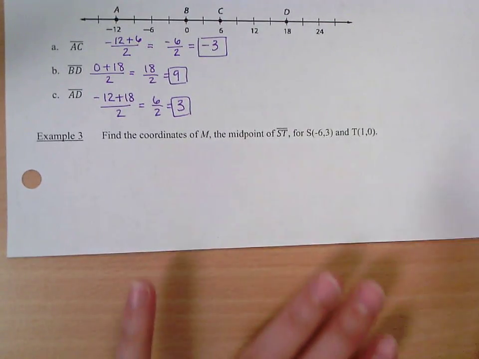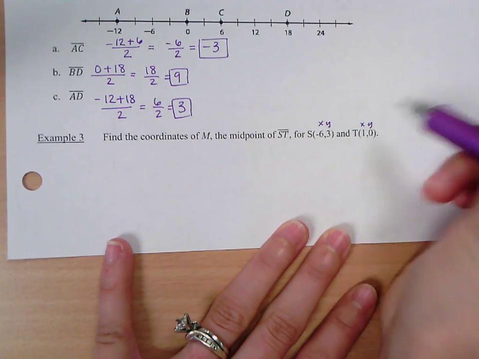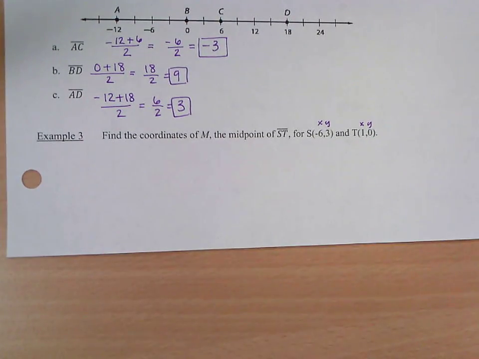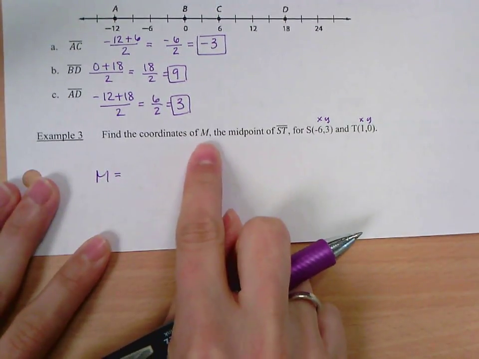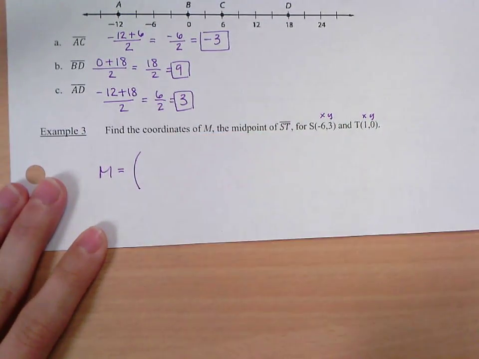So I'm just going to label, if you wanted to actually put x1, y1, x2, y2, I'm just labeling, if that helps you, make sure you know which ones are x, which ones are y. So for the midpoint, I can say M equals, since they did give me the variable for the midpoint, I'm going to put a parenthesis because I'm writing an ordered pair.